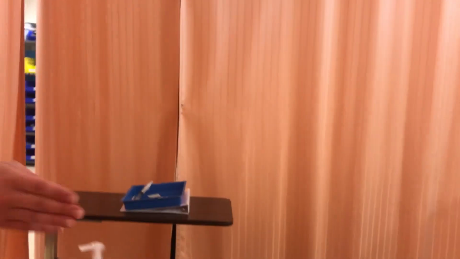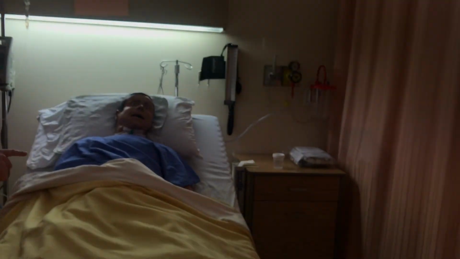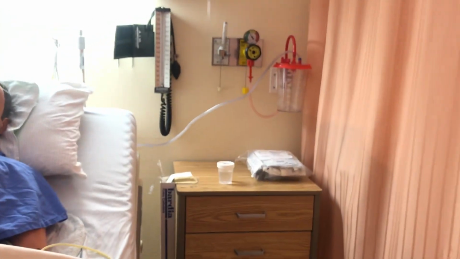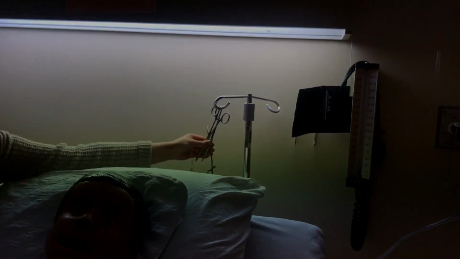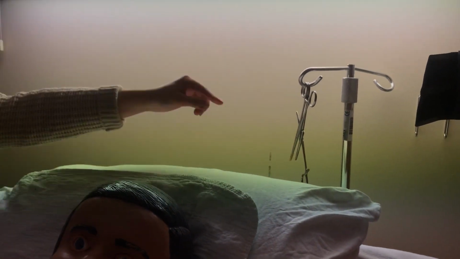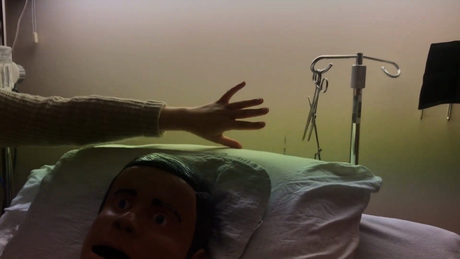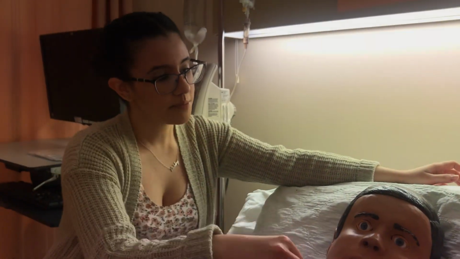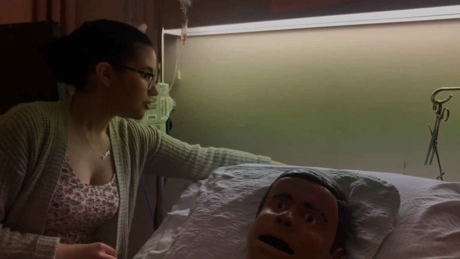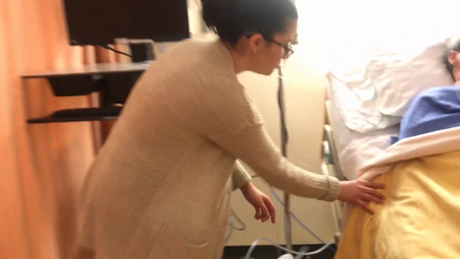And as you can see on the nightstand there is some normal saline, as well as we do have the other safety measure of clamping forceps. So again, that is for if the chest tube accidentally comes out, we can put that within the normal saline. So I'm tracing the suction tubing, and I'll get you to come this way to see the collection system.